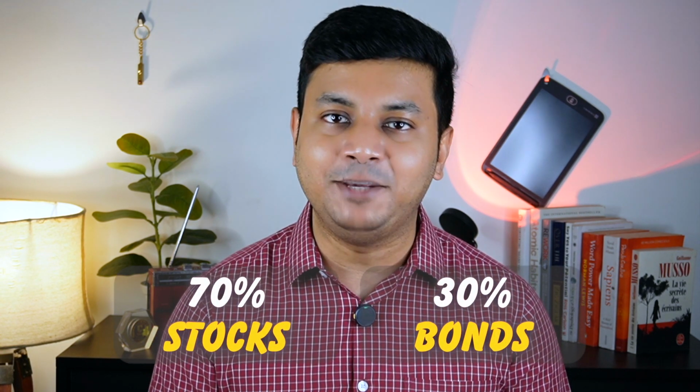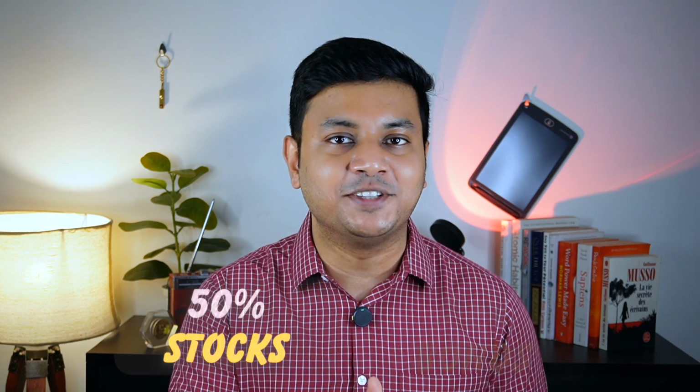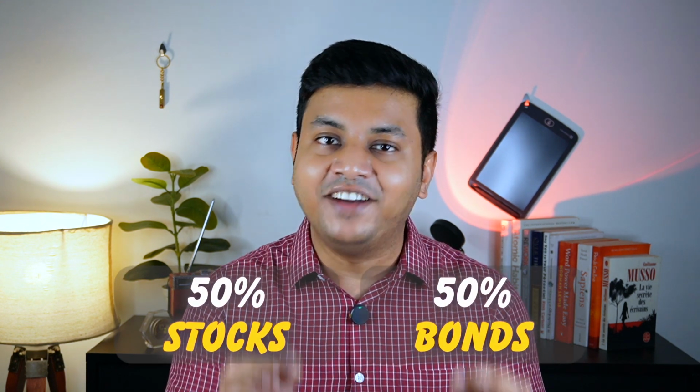For example, suppose that your usual asset mix includes 70% stocks and 30% bonds. Now let's say that a few months down the line you feel that the stock market is overvalued and there are high chances for a correction. Then in that case, you would shift to an asset mix of 50% stocks and 50% bonds until you see a better buying opportunity in stocks again.